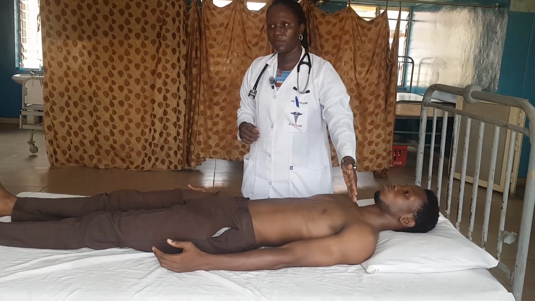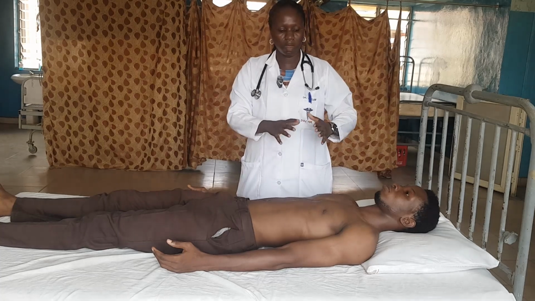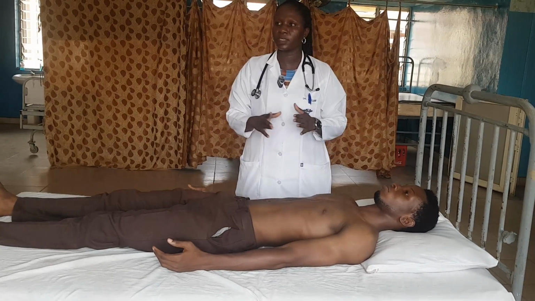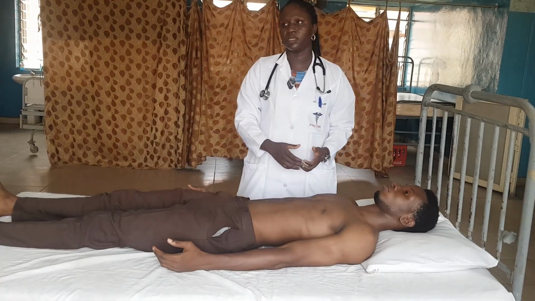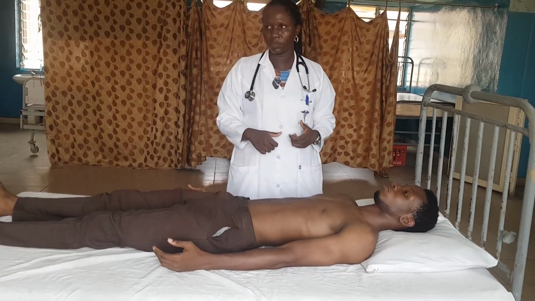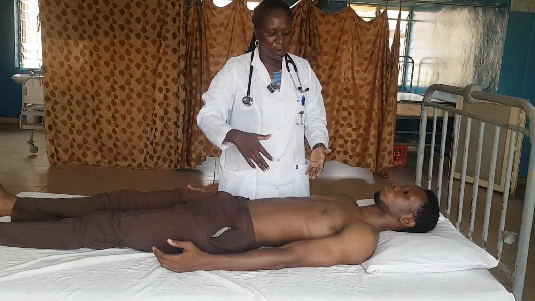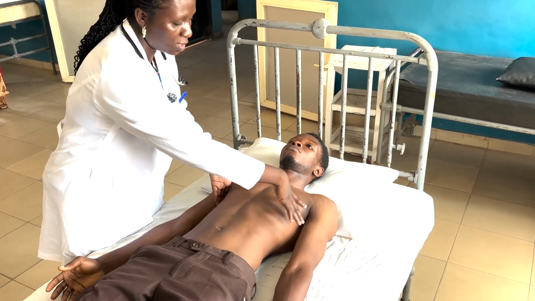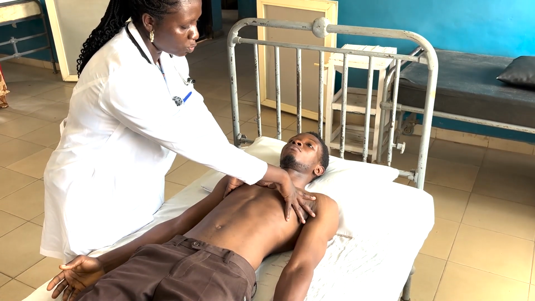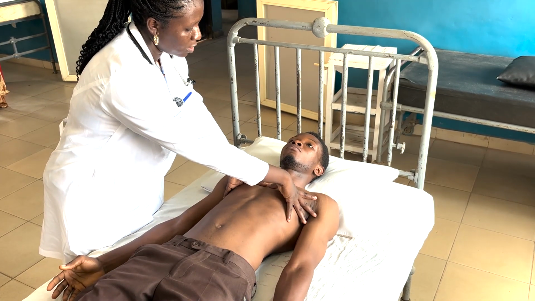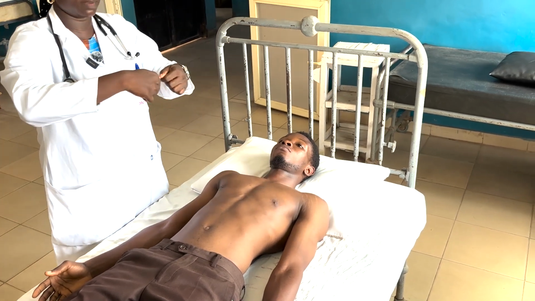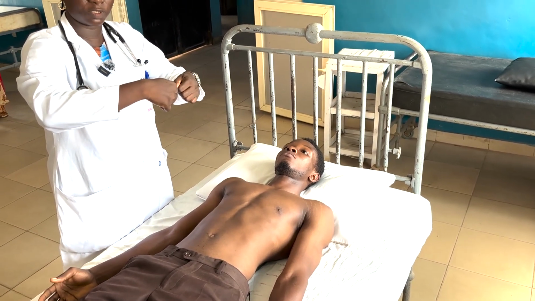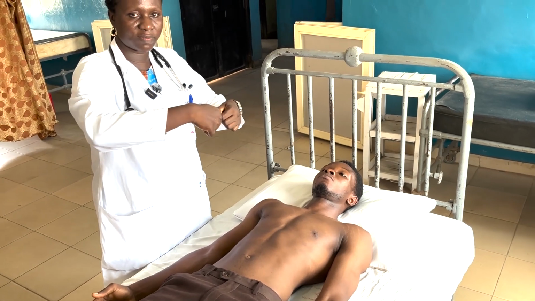Before you leave palpation for respiratory system or chest examination, you do what is called chest expansion. You place both thumbs on the chest, then you tell your patient to breathe in and out. Can you please breathe in? Okay. Normal chest expansion is 2 inches or 5 centimeters.